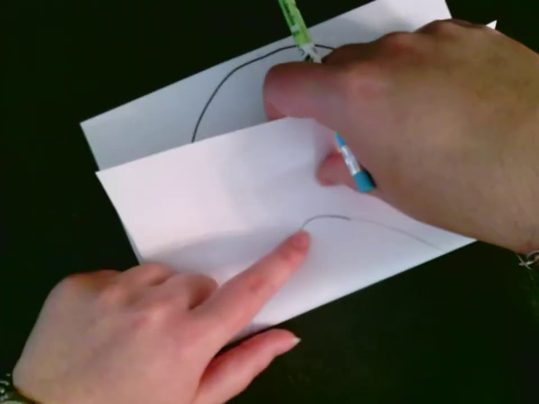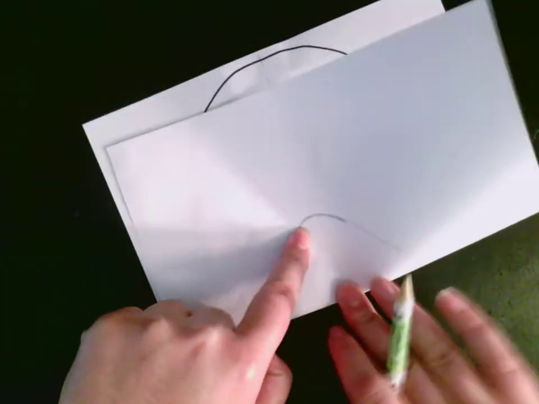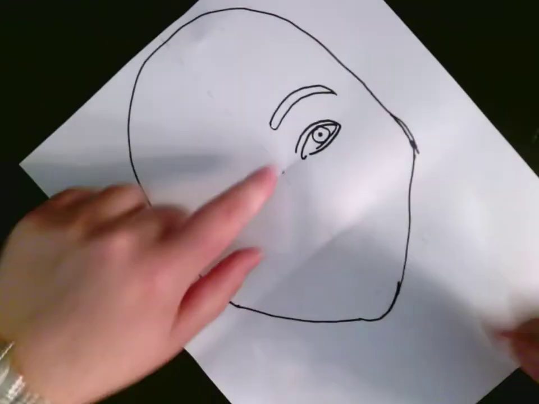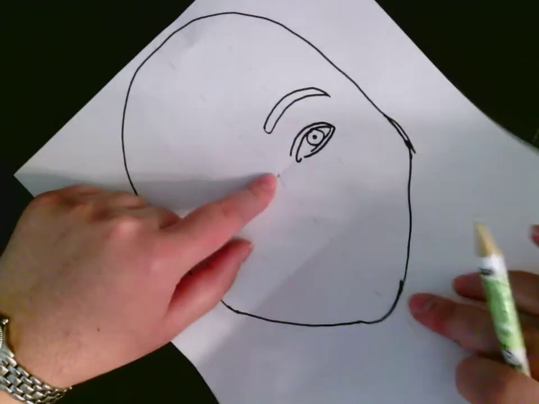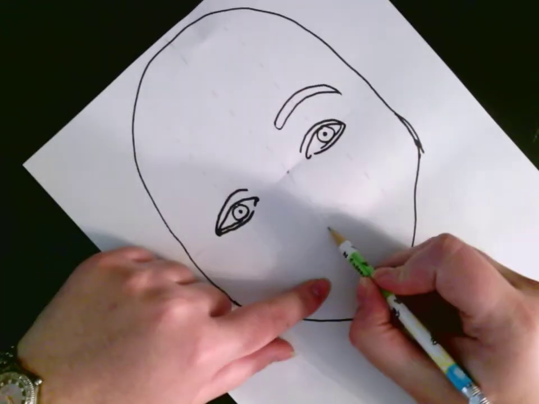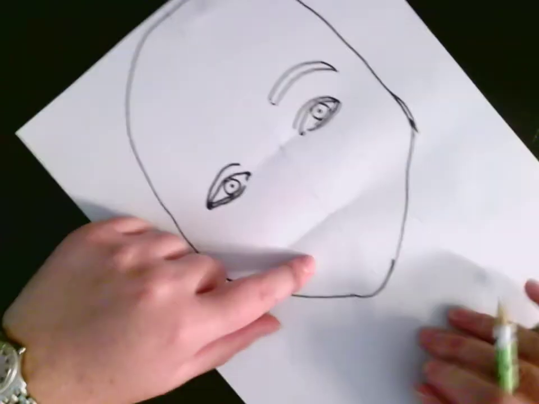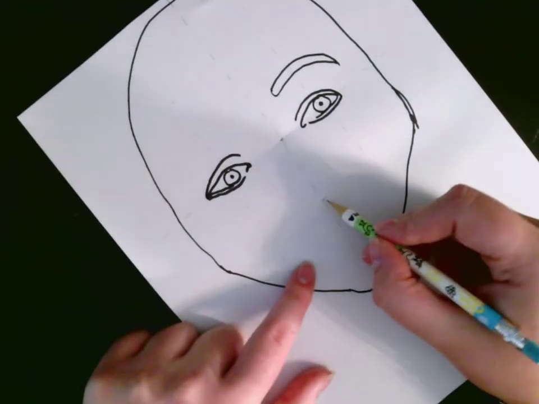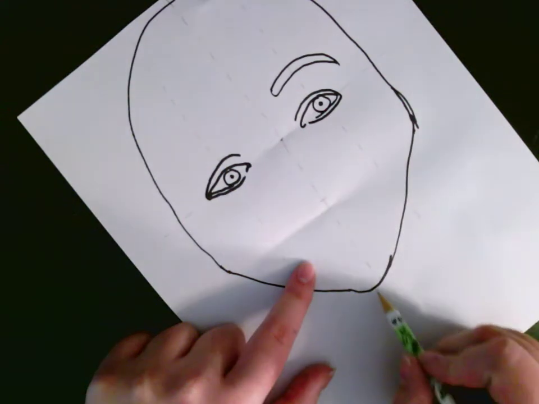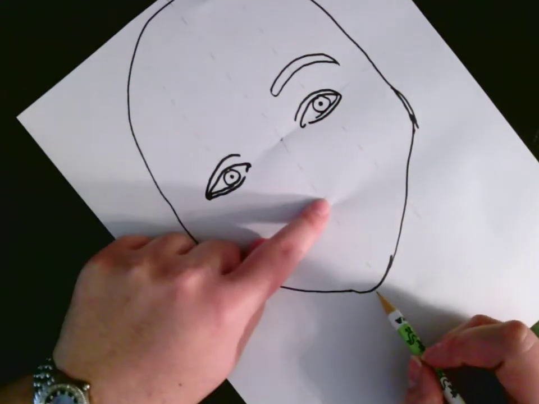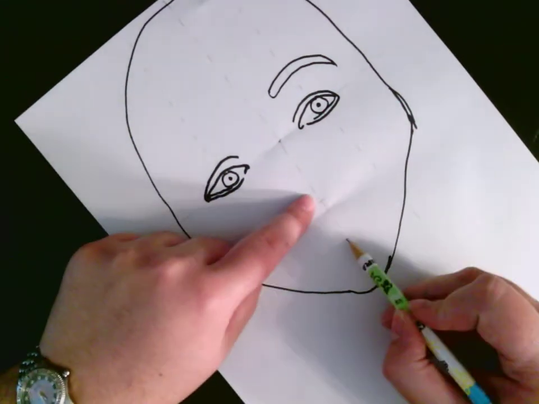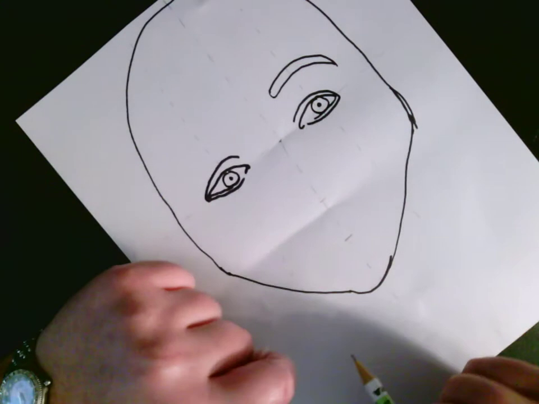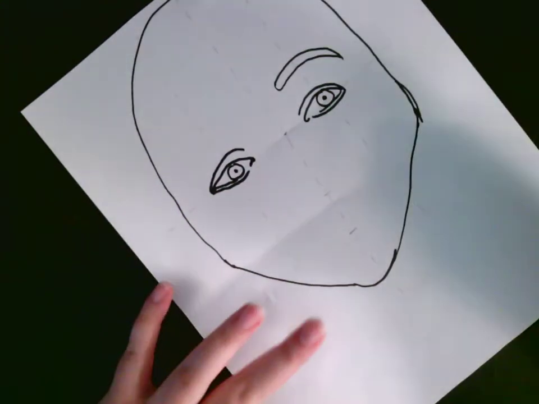So I took my paper and literally folded it in half. Made a little fold mark. I think I didn't quite put it up all the way, but I would say probably about right here is exactly where my nose was supposed to go. And if I divided this space from here to the chin, so where the nose is going to go, to the chin in half again, that's going to be where my lips go.